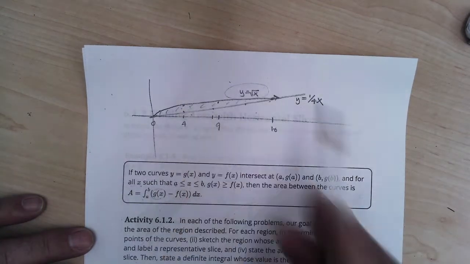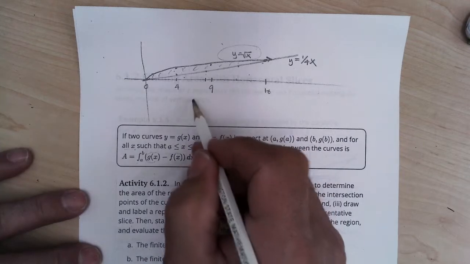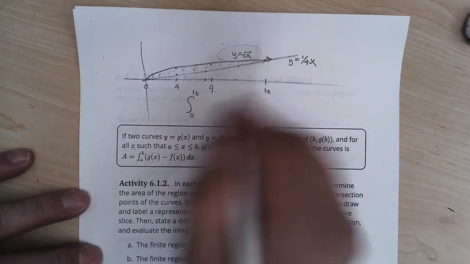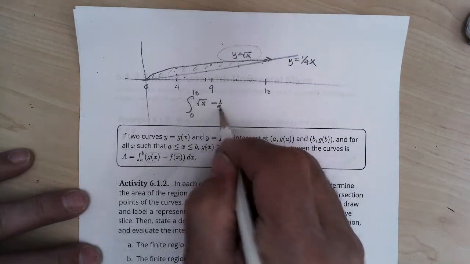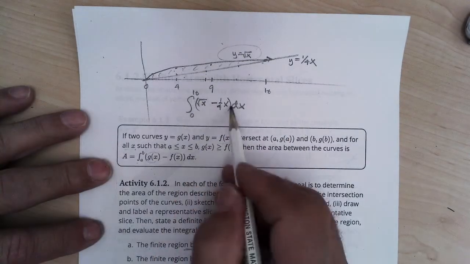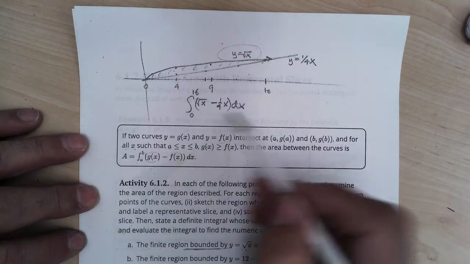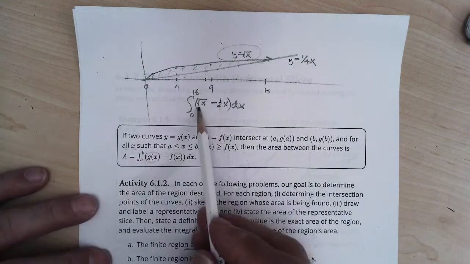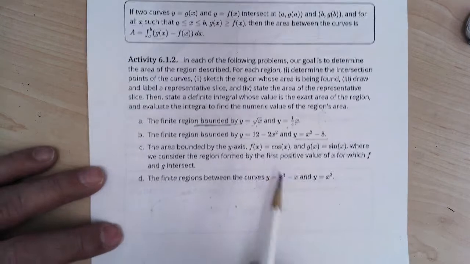So the area between the curves, the region bounded by these two curves, is the integral from 0 to 16 of the upper curve minus the lower curve. And you can do the antiderivative and evaluate from 0 to 16, or you can just type this into your calculator and it'll calculate. Graph this and then find the area between 0 and 16. Now they give us another one, so let's take a look at that.